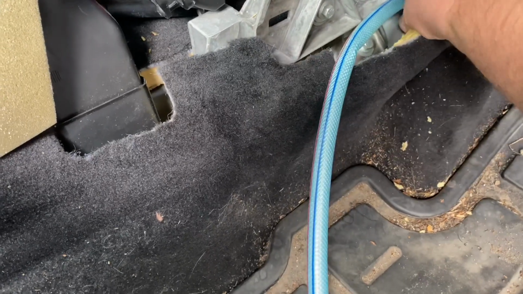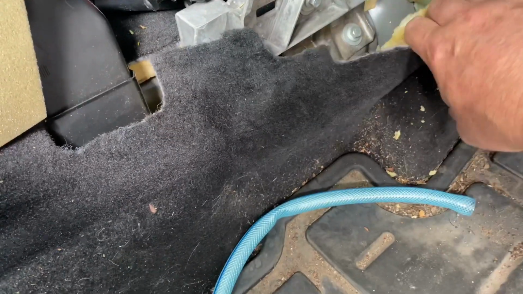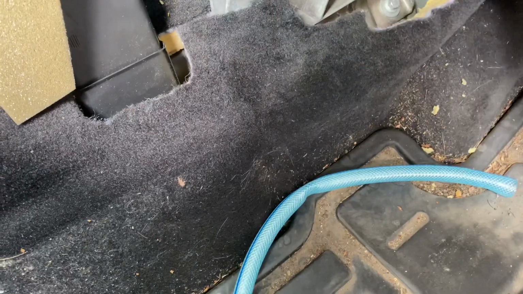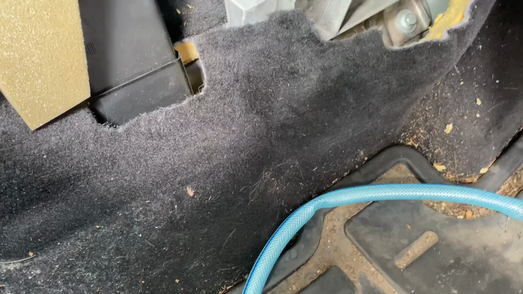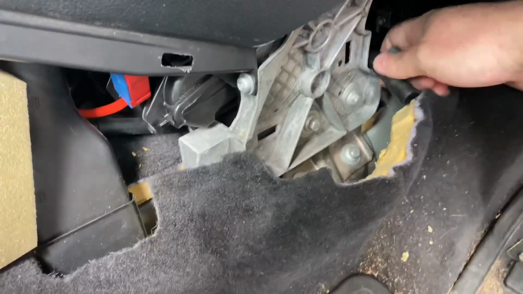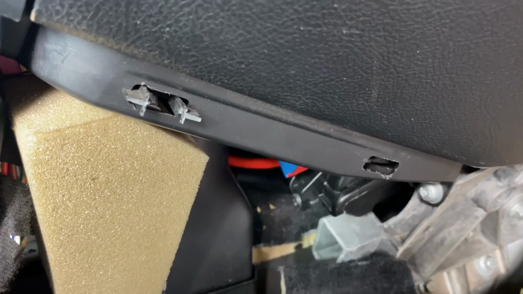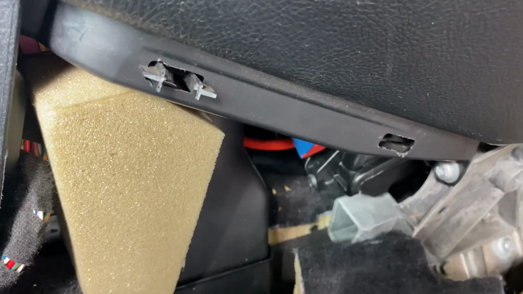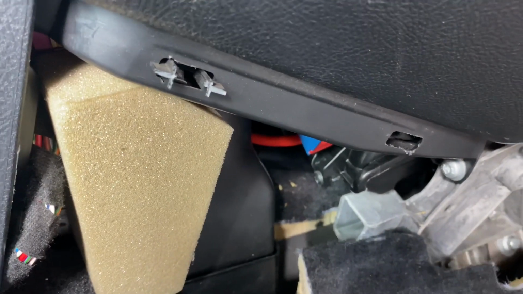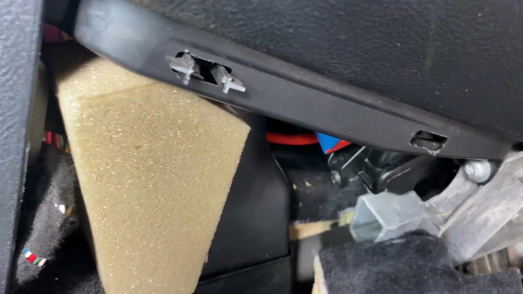Okay. Right. Well, this one's definitely clear too. There's nothing in there. Well, what I'll do, put that back over there, go for a drive.